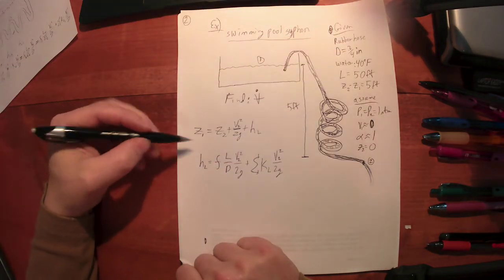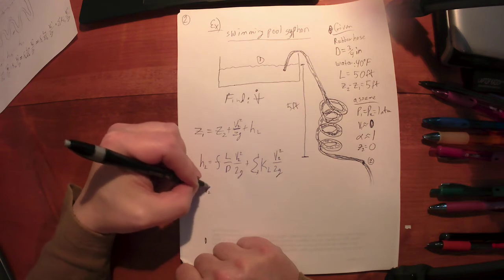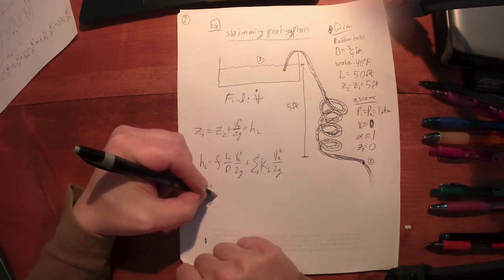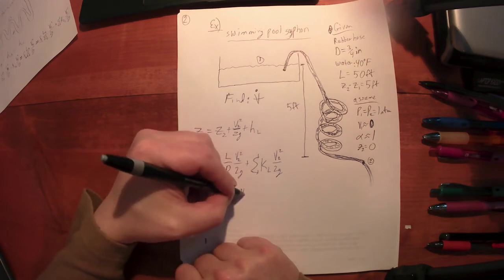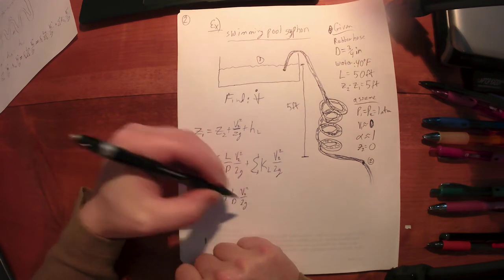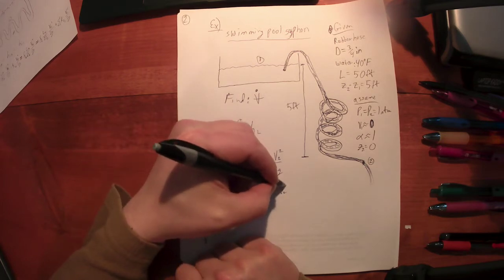If I say Z2 is 0, so this one goes away, then I'm just left with Z1 equal to V2 squared over 2G plus FL over D V2 squared over 2G plus sum KL V2 squared over 2G.